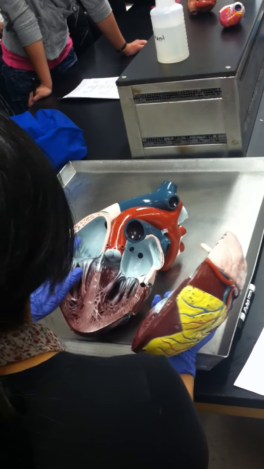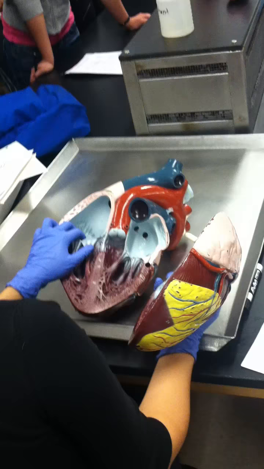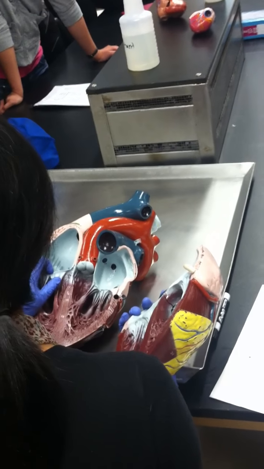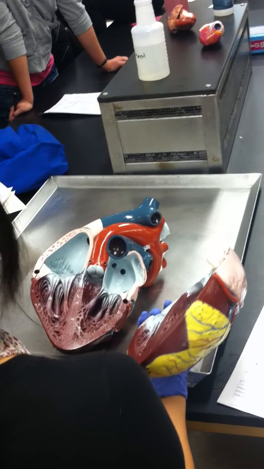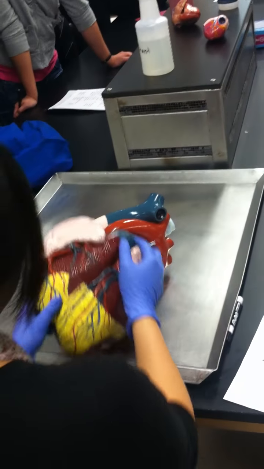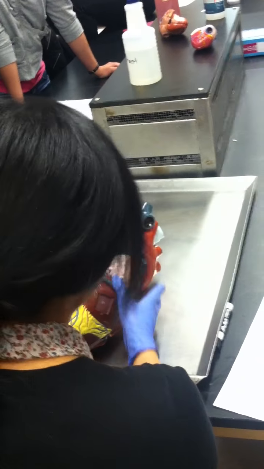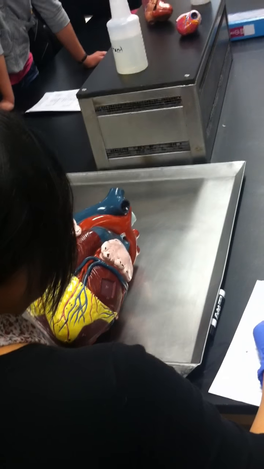But you guys don't have to. I think I have a sheep part somewhere, and that's a lot bigger, so that you could cut open and you can see the internal structures. But a cat is so small, you can't. It's hard to see much. Okay. Good. On the chambers, do you guys see that?